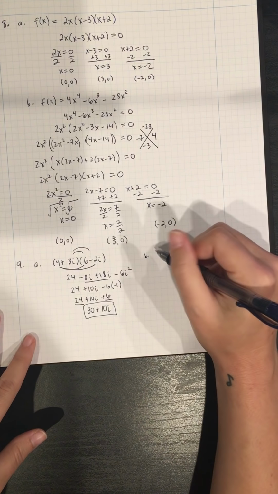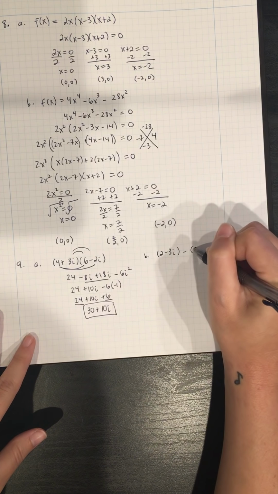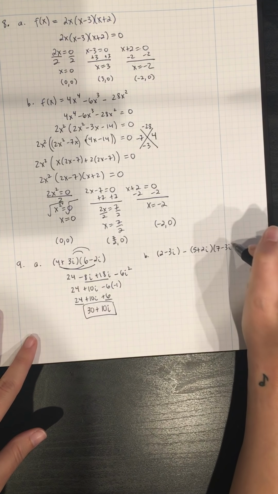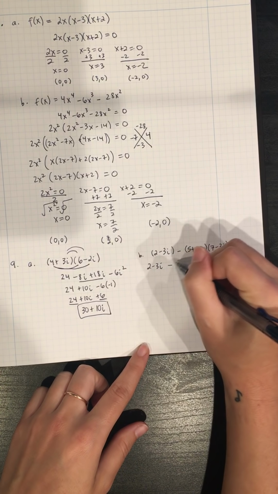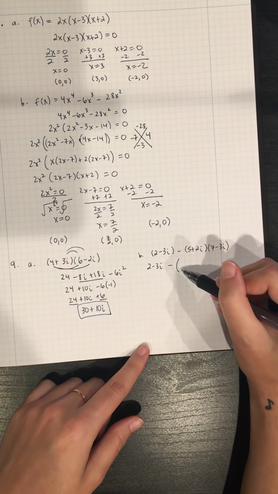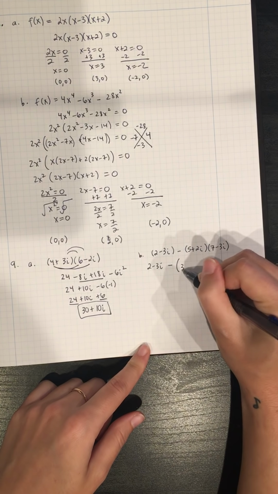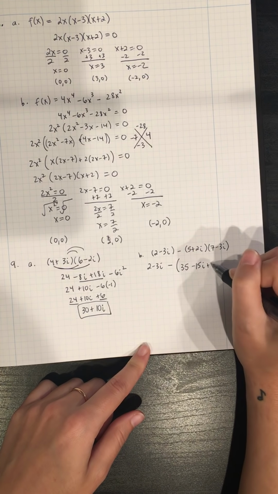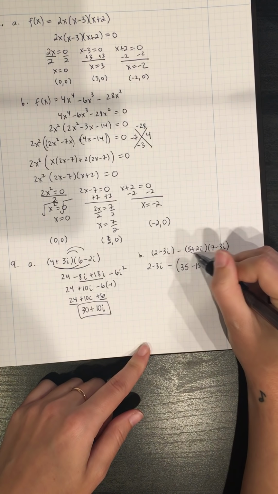9b is 2 minus 3i minus (5 plus 2i)(7 minus 3i). So this is 2 minus 3i minus, and make sure you use parentheses here because this whole product is being subtracted, and then I'll FOIL again. So this is 35 minus 15i plus 14i minus 6i squared. So I FOILed.